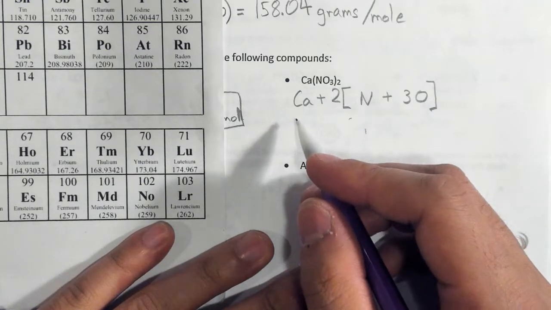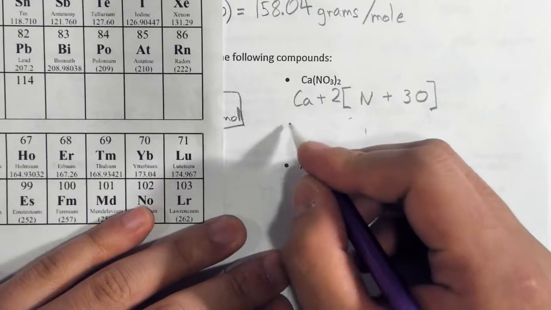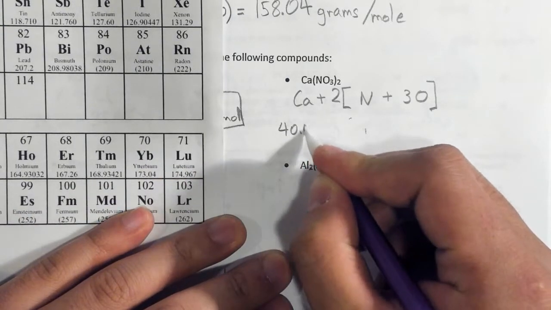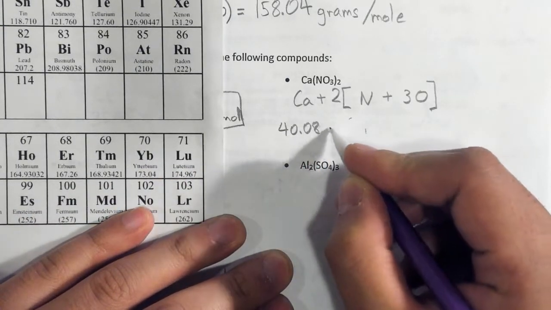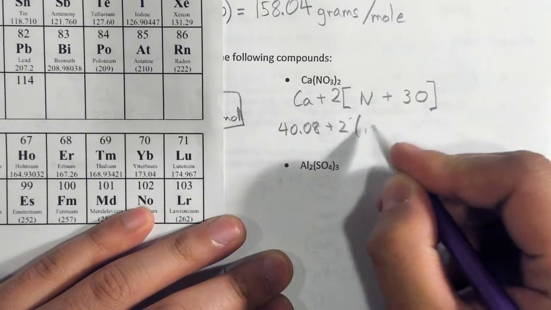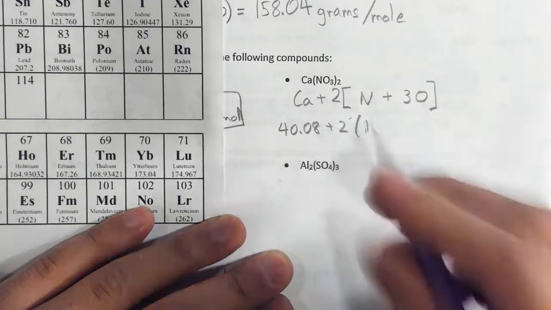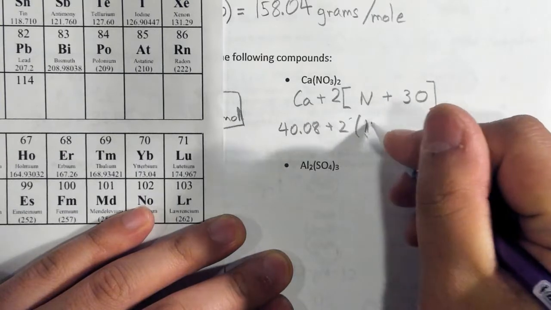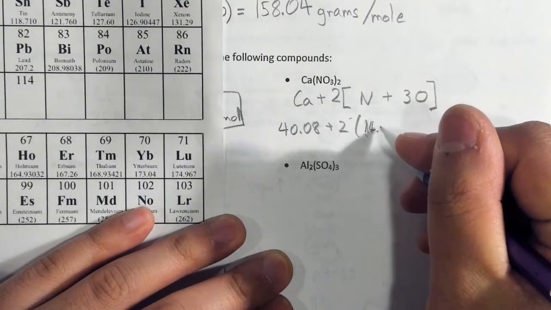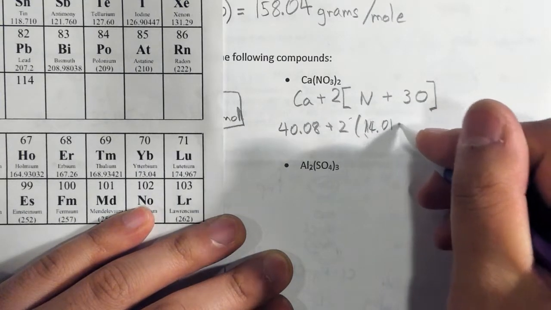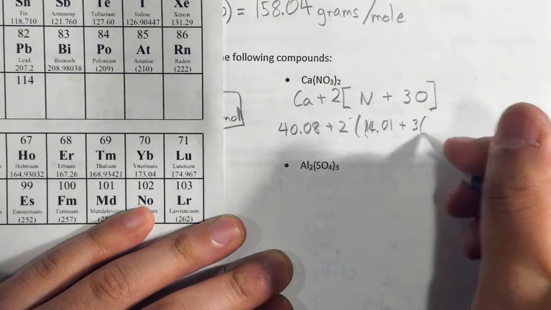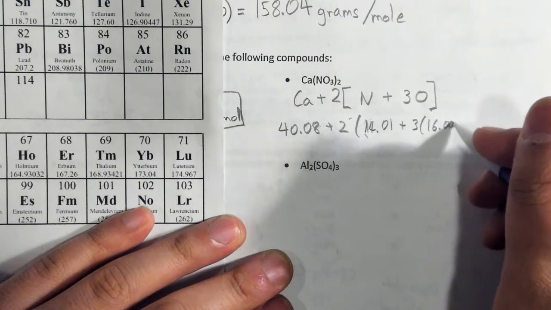Alright, so calcium. How many are there in calcium? There is 40.08. Okay? And 2 with nitrogen, nitrogen has 14.01 plus 3 parentheses 16.00.